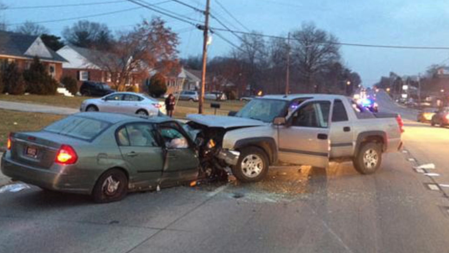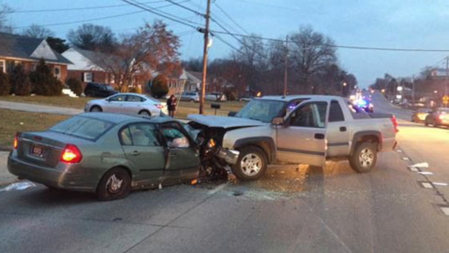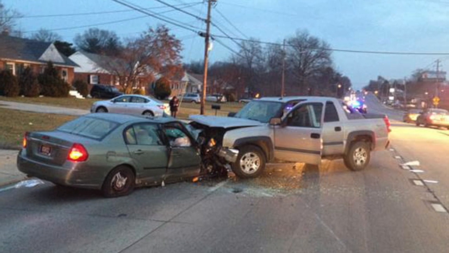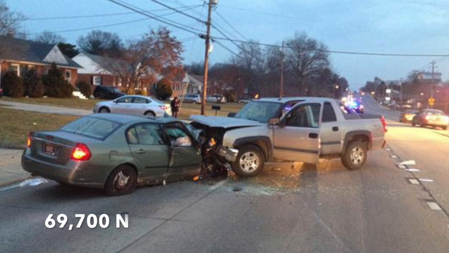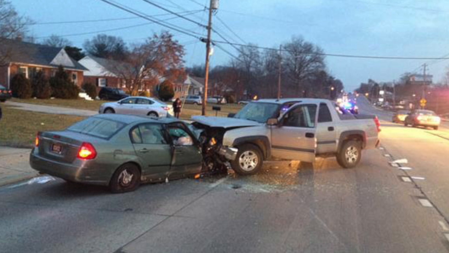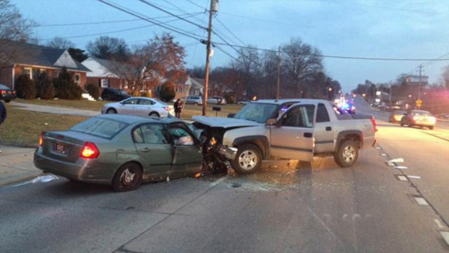On January 8th, Miss Wakefield hit Mr. Garcia's car in the intersection between Taft and Dallas. Miss Wakefield's car weighs 69,700 newtons, and Mr. Garcia's car has a force of 13,600 newtons.